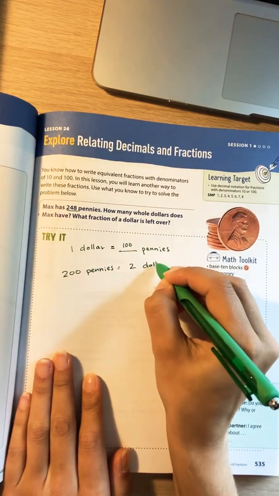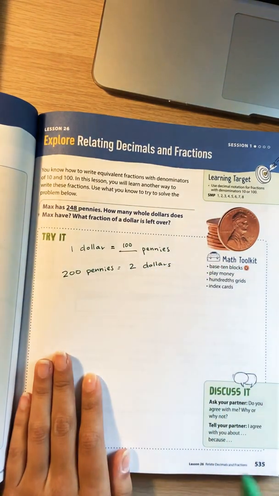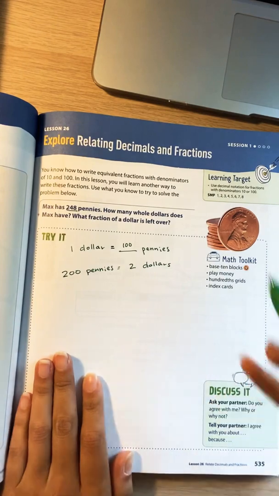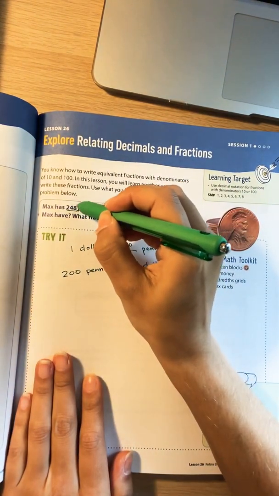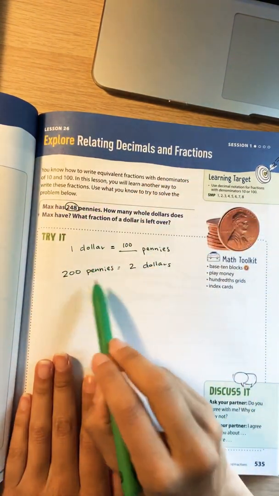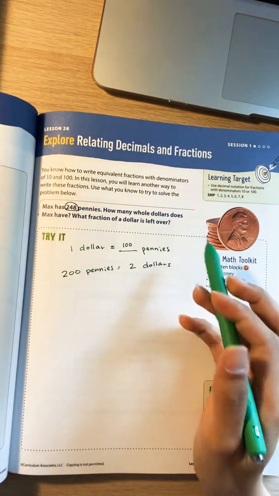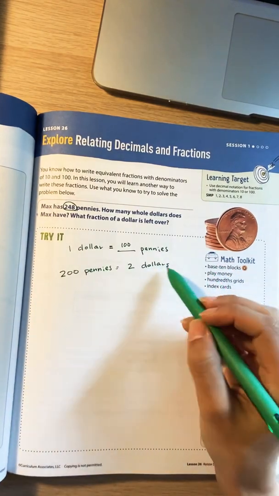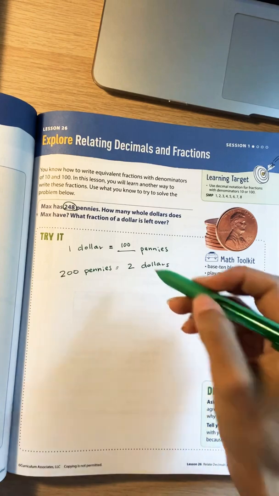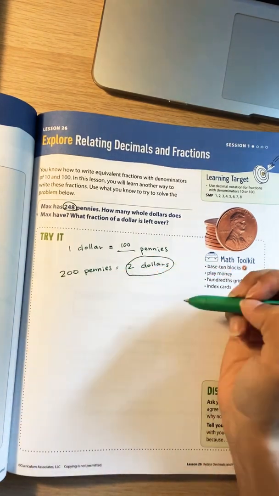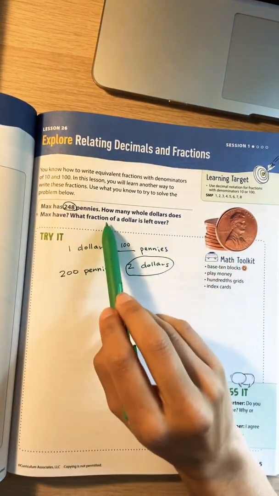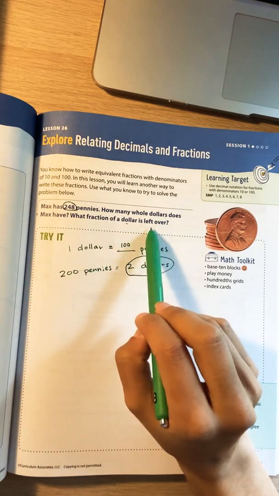I don't know why I'm writing all crooked, sorry. Like slanted up. So he has 248, but 200 of those would be the $2, 2 full dollars. So he has 2 whole dollars. So there's part of my answer. He has $2. But what fraction of a dollar is left over?